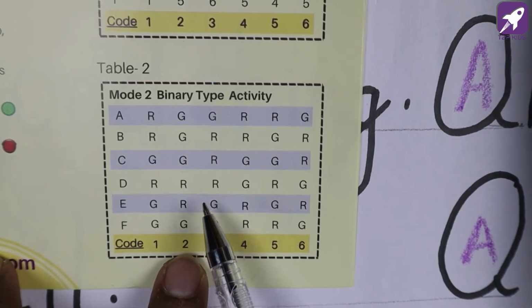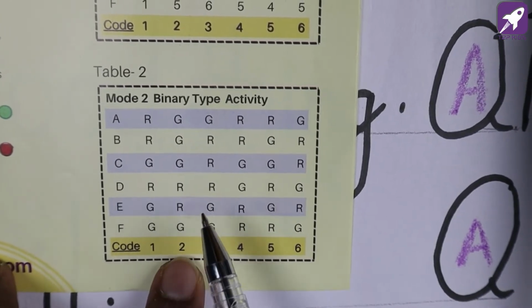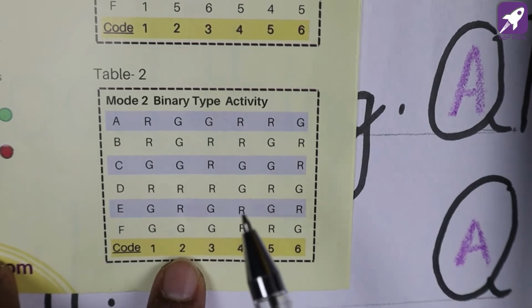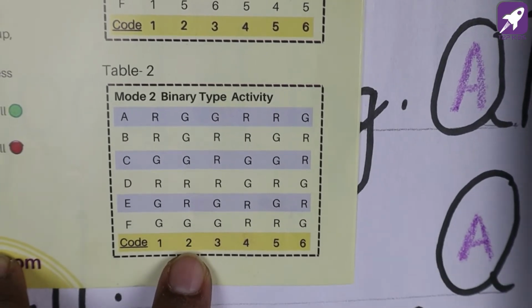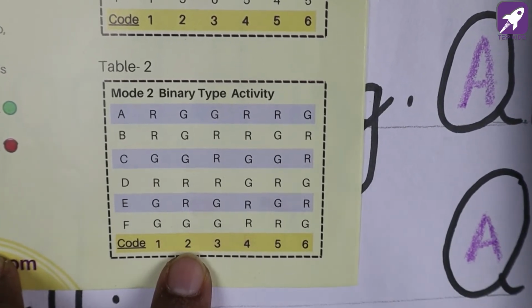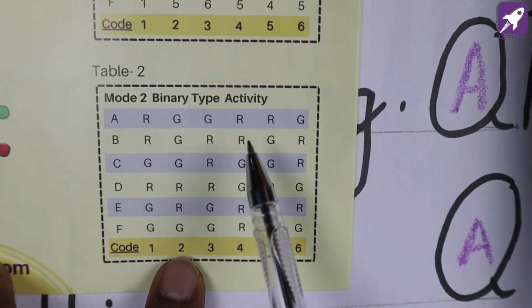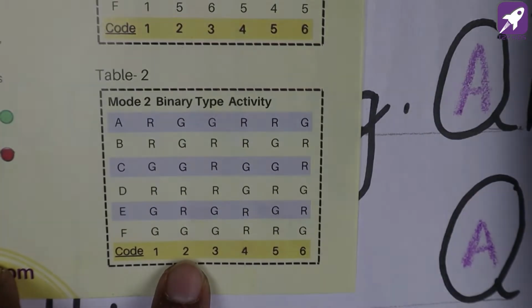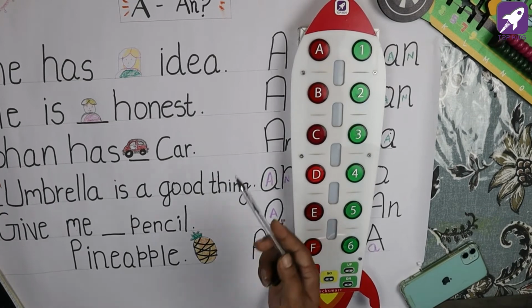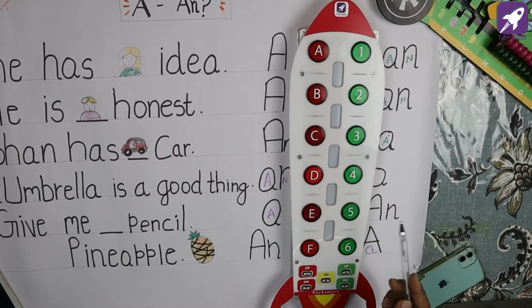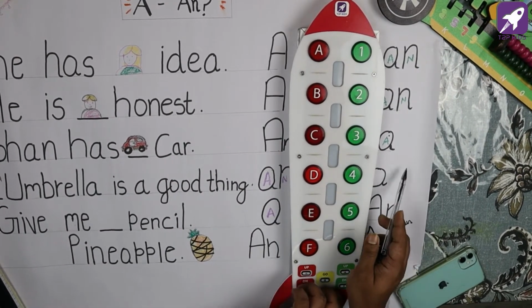According to that, you need to write the correct answer. For example, has or have. According to the question, you have to write the correct answer on the sides. Here G is for green and R is for red. Now friends, we need to set the activity according to the code 2, and now switch on the Rocksmart.